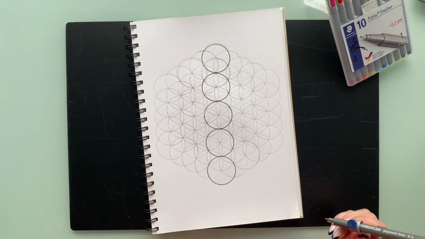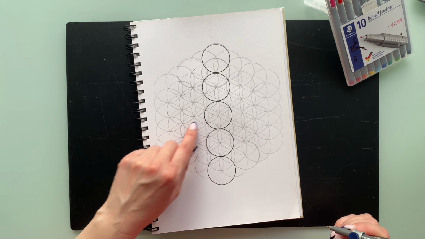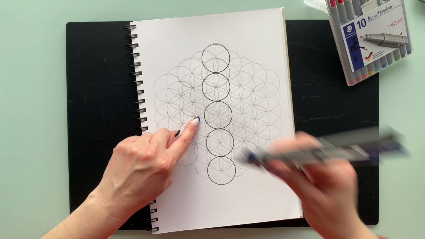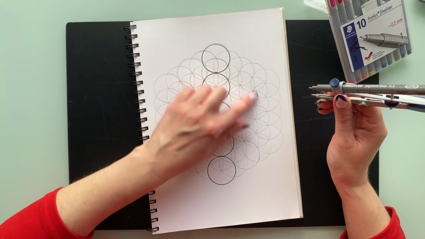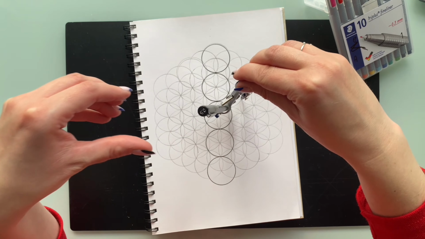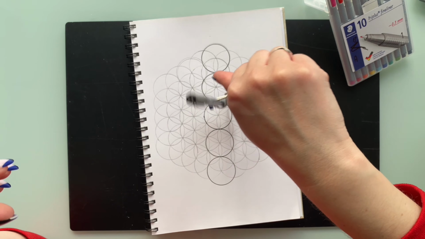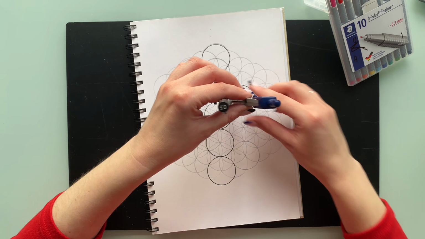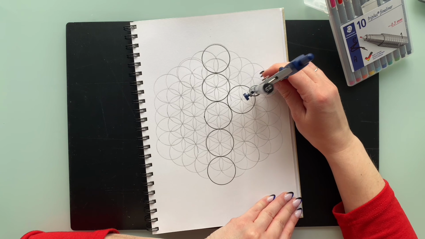And then what we want to do is that we're going to be finding the circle that continues on this side here, actually this one here, and we're gonna trace that circle, and then we're gonna trace this one here on this side.